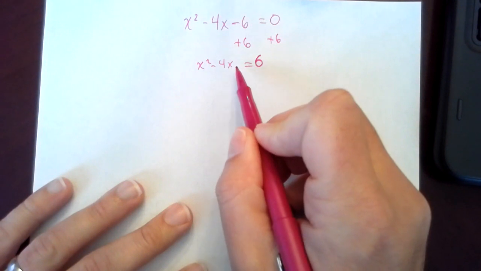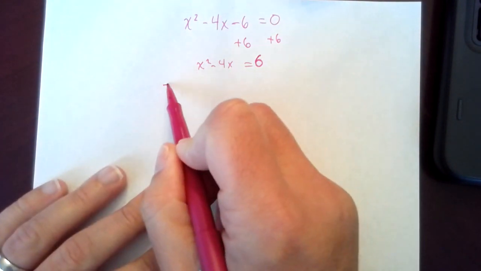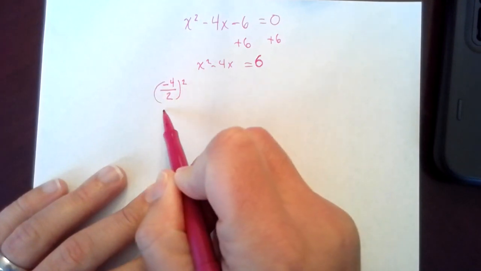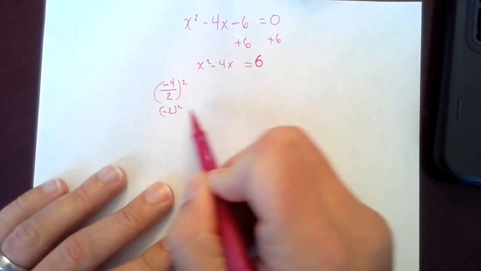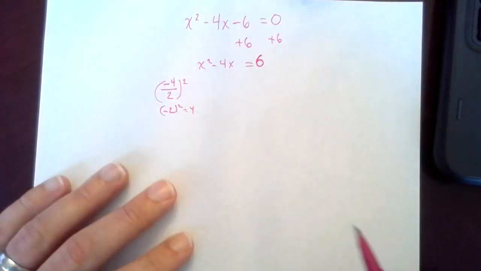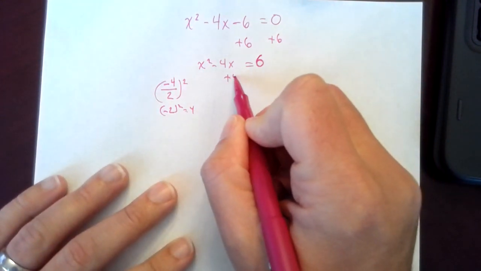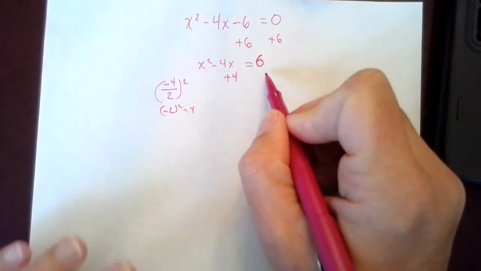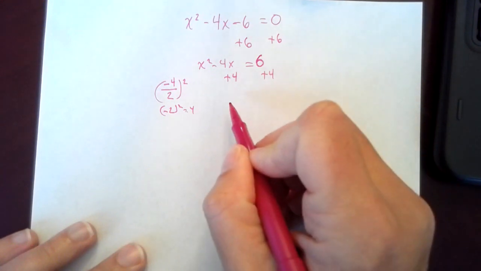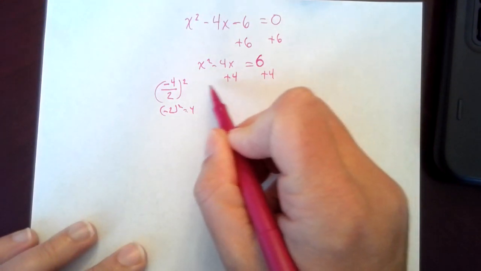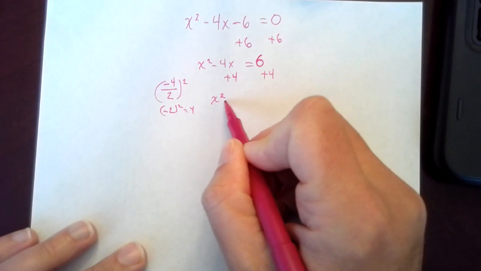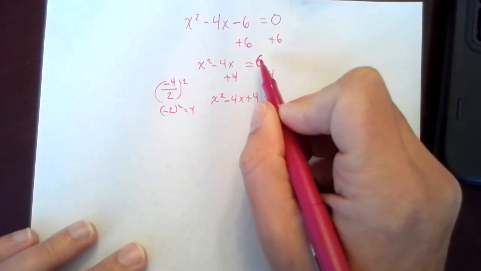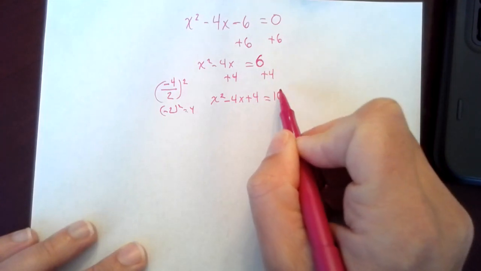So to find my c value, my constant, I'm going to take my b divided by 2 and square it. That gives me negative 2 squared, which is 4. So I'm going to add 4 to this side. But knowing how to solve equations, you have to add 4 to the other side. So my equation now becomes x squared minus 4x plus 4 equals 6 plus 4, which is 10.